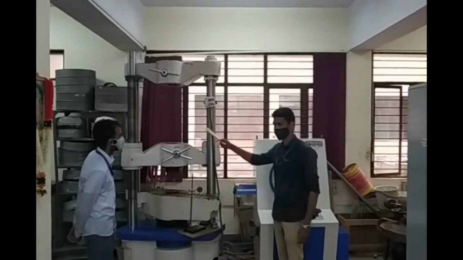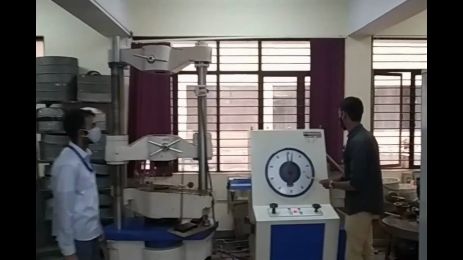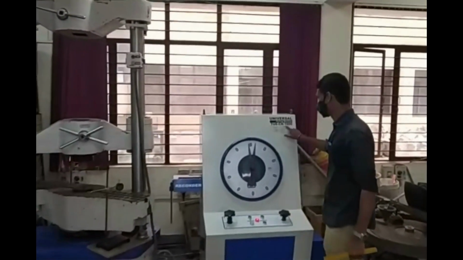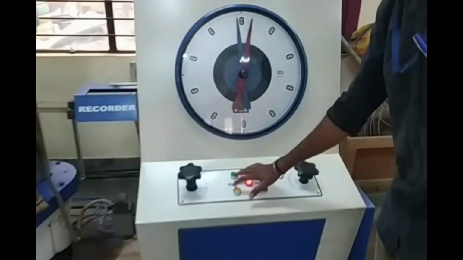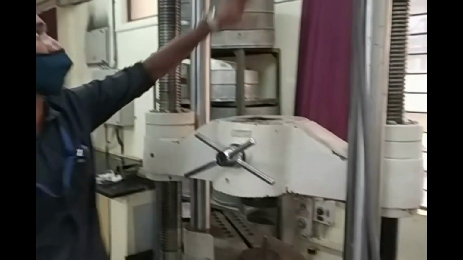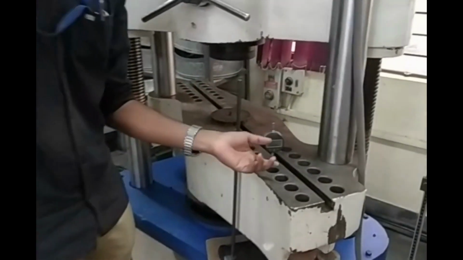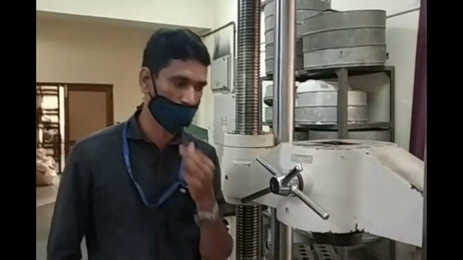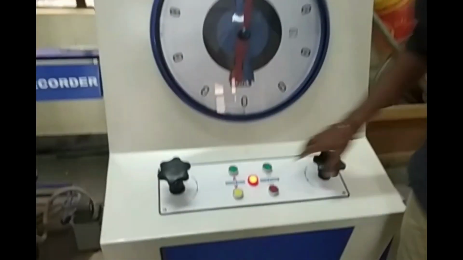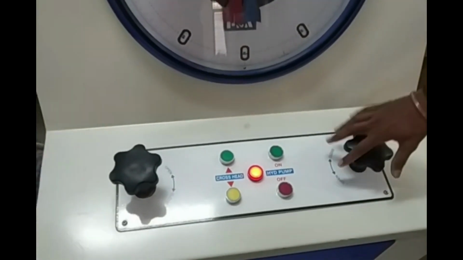This is our universal testing machine. Here the maximum capacity of the universal testing machine is 1000 kilonewton, and these are the controlling valves. Here the controlling buttons are there, and this is the crosshead. This is the middle crosshead, this is the upper crosshead, and this is the lower crosshead. Here we have a dial to measure the deformation. Now this is called a deflectometer. This is our deflectometer. And this is the pressure releasing valve, and this is the pressure giving valve, and here our dial is there.